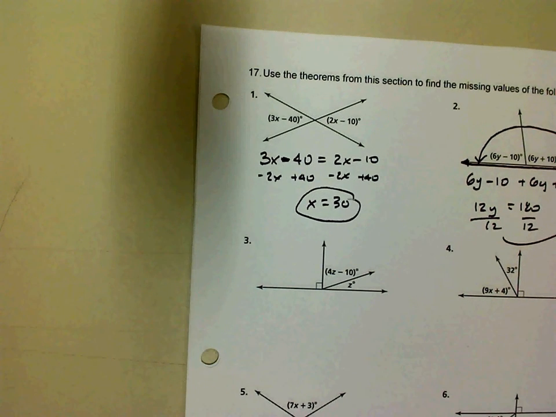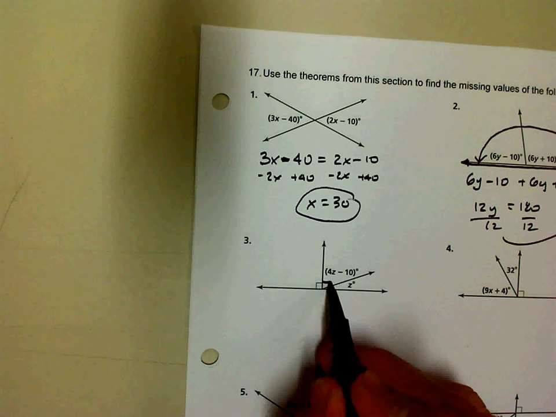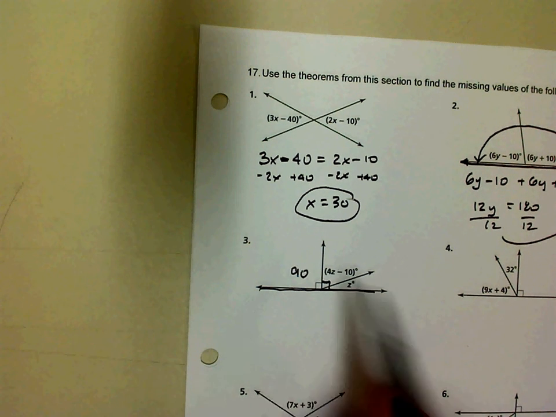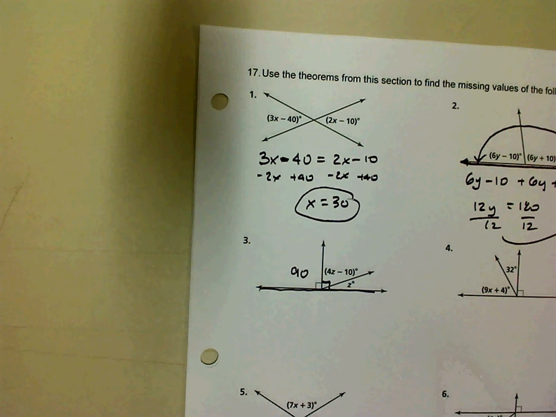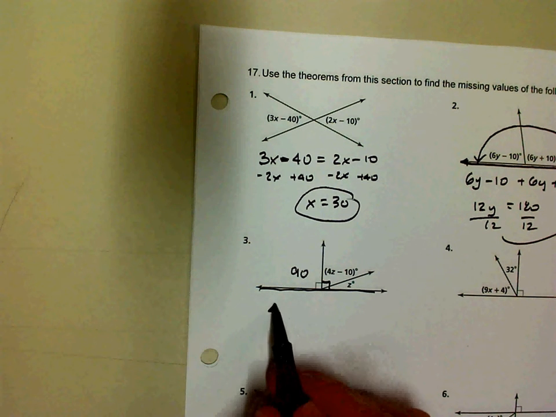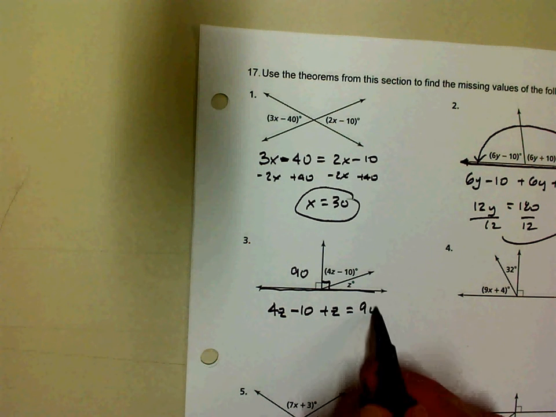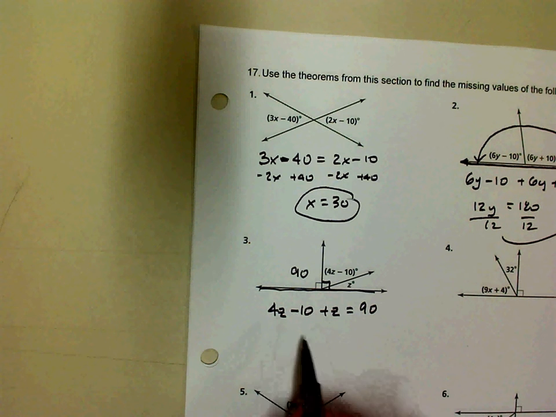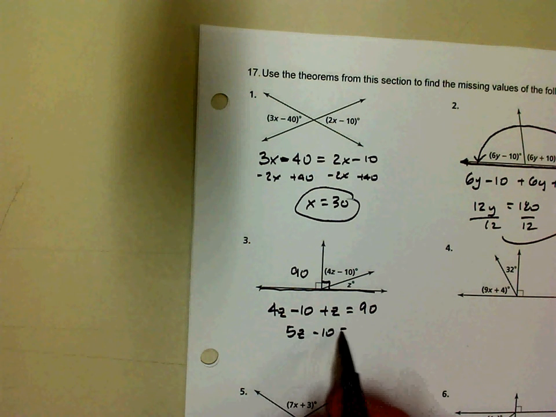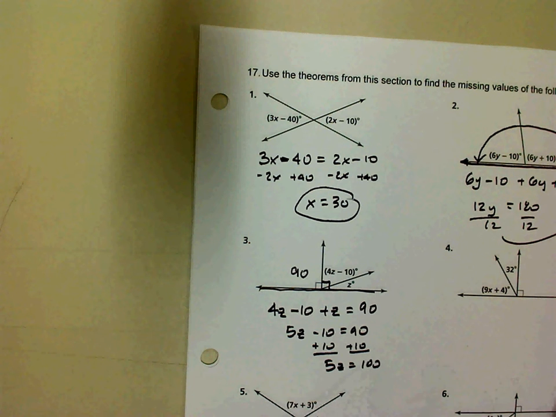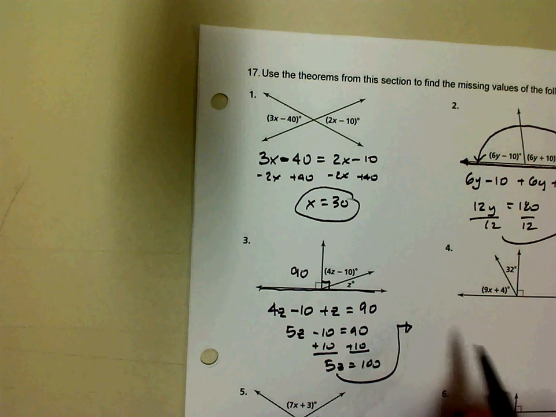These two are going to sum to 90 degrees. If this is a straight angle, and this is 90 degrees here, then we're left with the 90 on the other side. So z minus 10 plus another z would give us 90 degrees. Simplify: 5z minus 10 equals 90. Add 10 to both sides. 5z equals 100. Dividing both sides by 5 would leave us with z equals 20. And we're done.